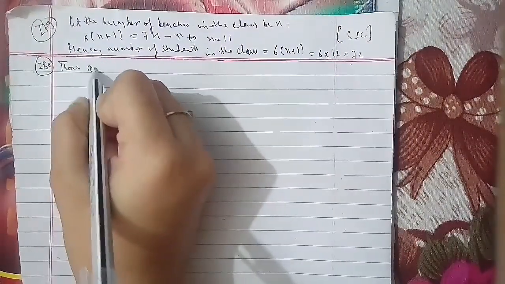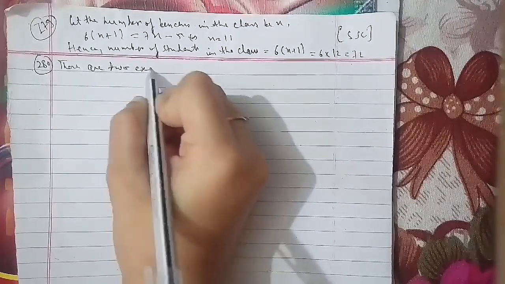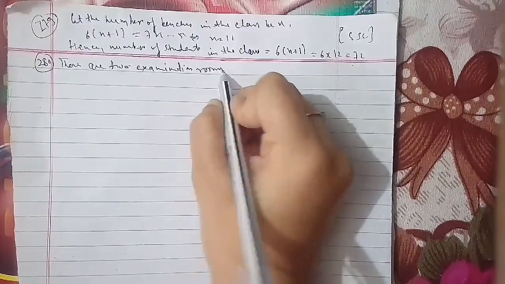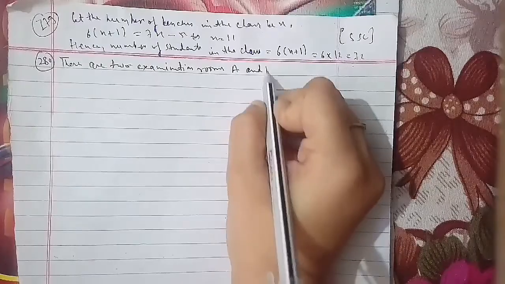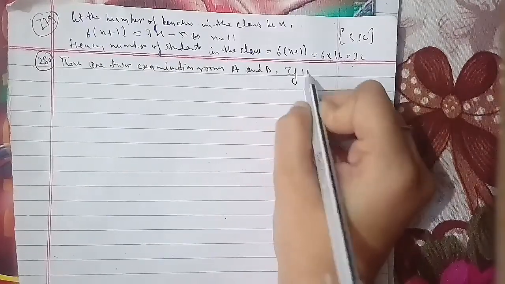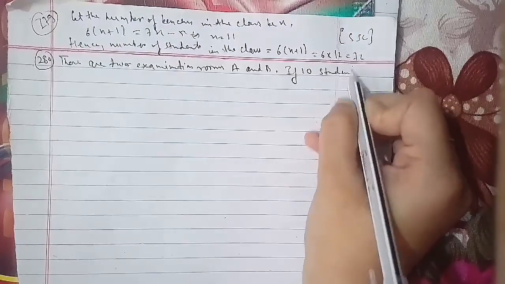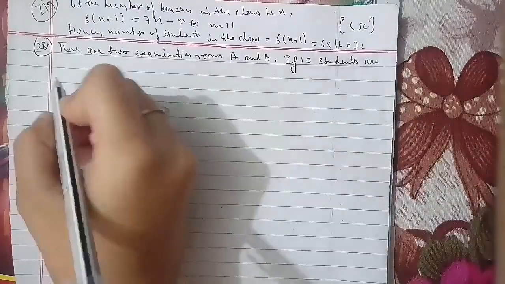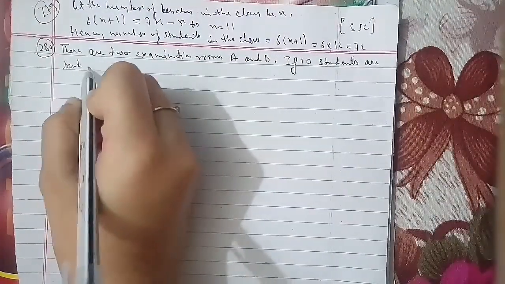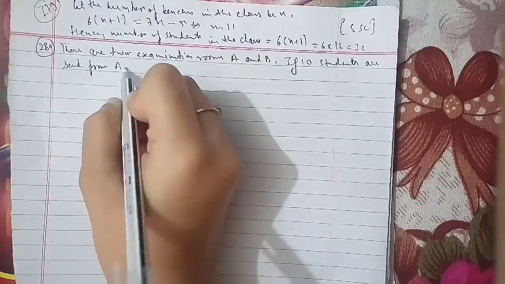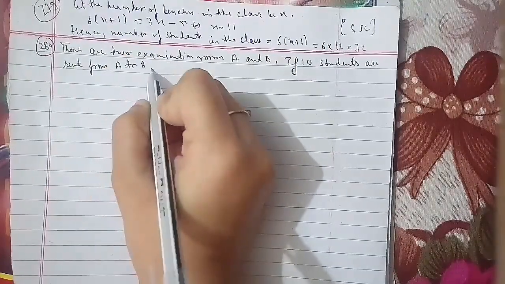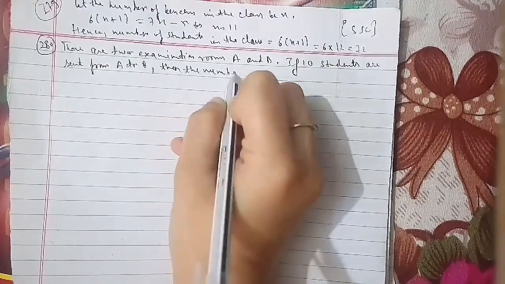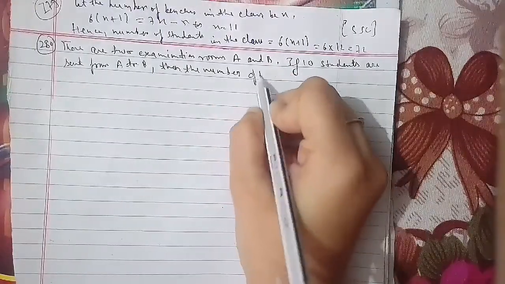There are two examination rooms A and B. If 10 students are sent from A to B, then the number of students in each room is the same.